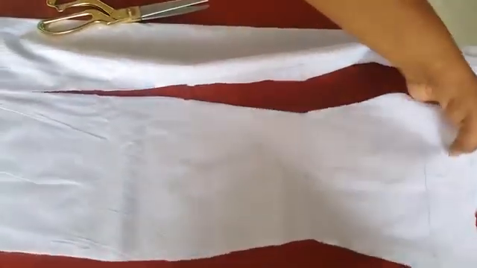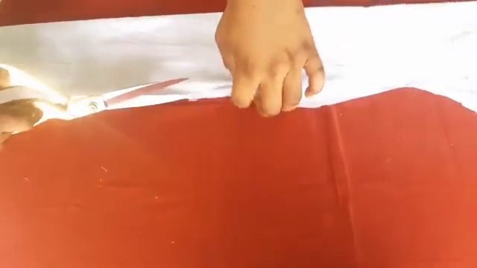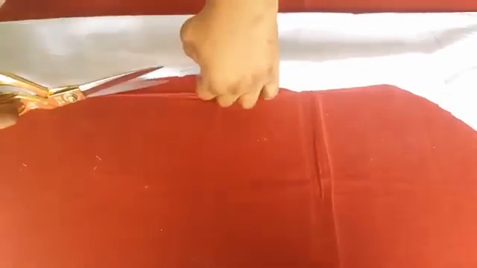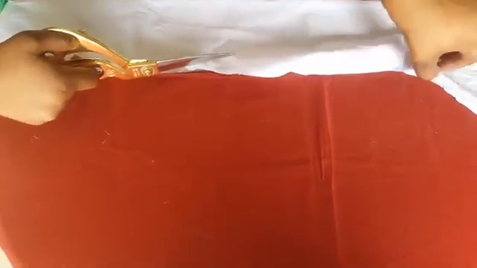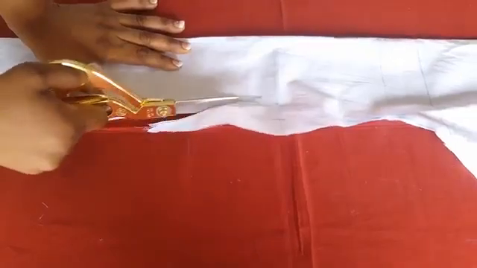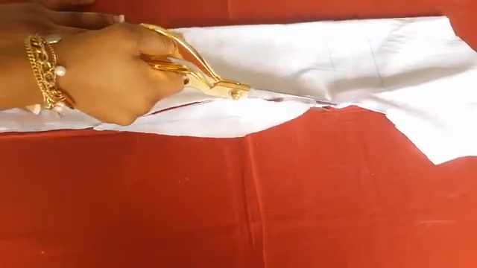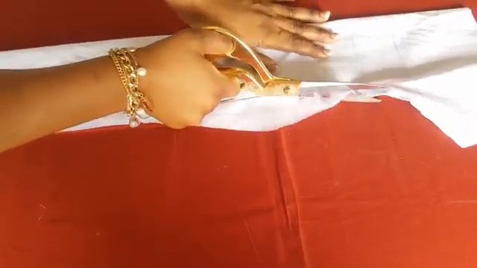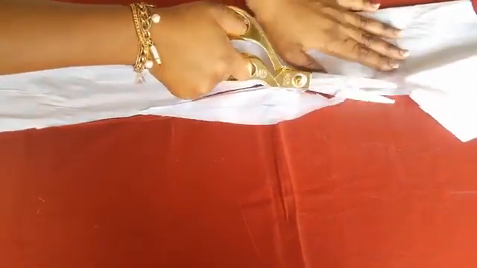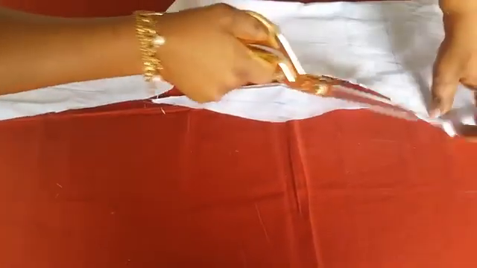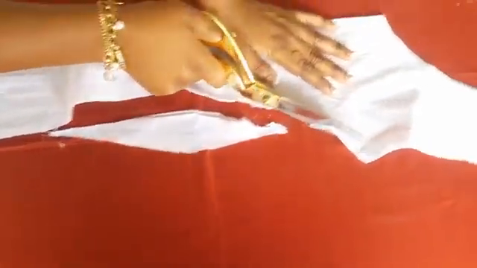So this is the side panel. Can you see that? That is the side panel. So let's finish up the middle panel. So now we're going to cut off the dart. So the dart is going off. Don't forget the armhole dart.